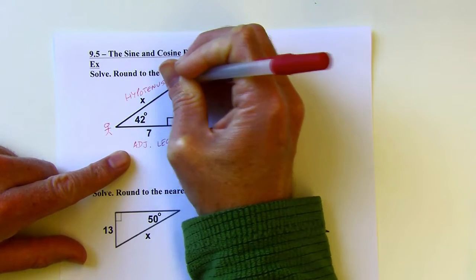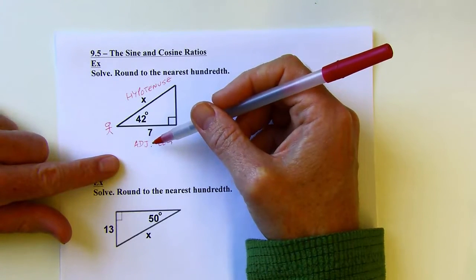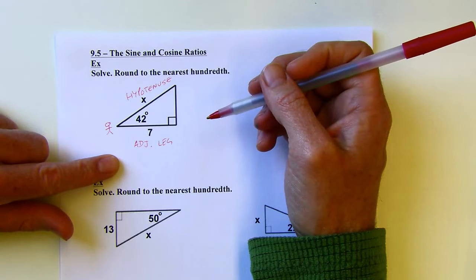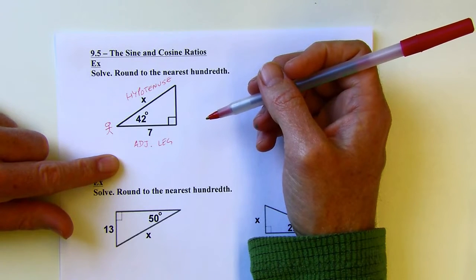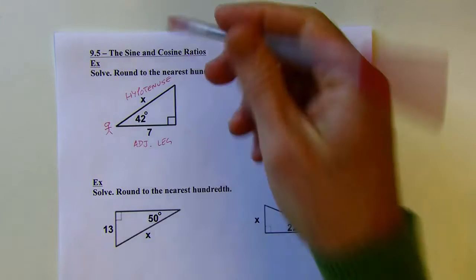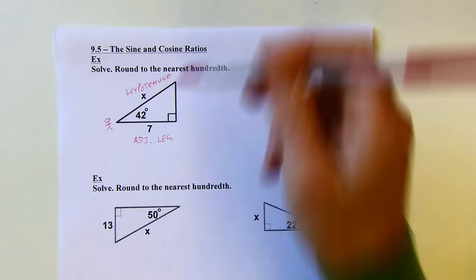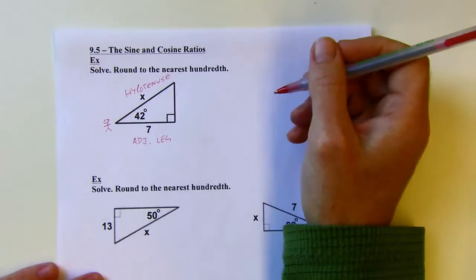So let's see, I'll try to set up tangent, opposite over, oh no, opposite over adjacent. I'm stuck. So tangent's not going to work. But don't worry, I've got good news. There are other trigonometric ratios that you can use, even if you don't have just the opposite and the adjacent. If you're dealing with the hypotenuse, then you might want to use the sine ratio or the cosine ratio. Okay?